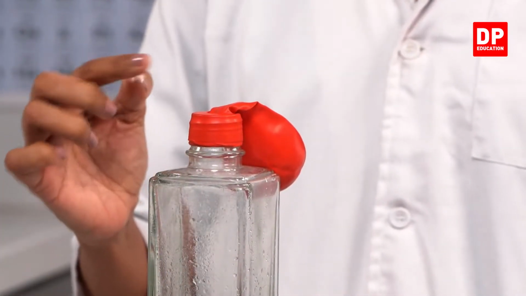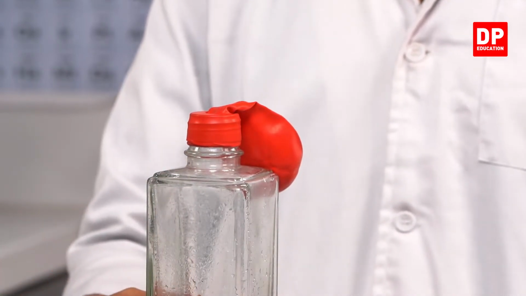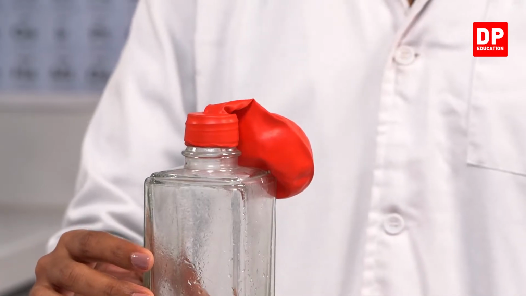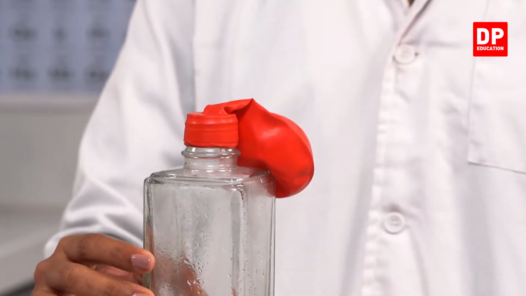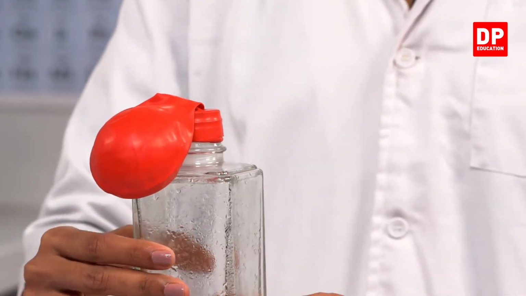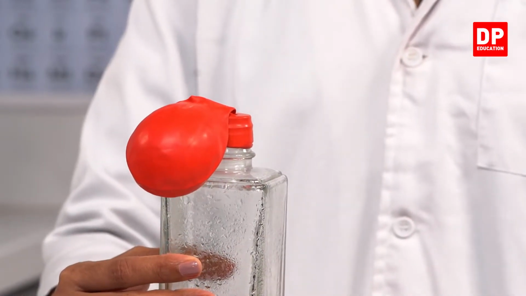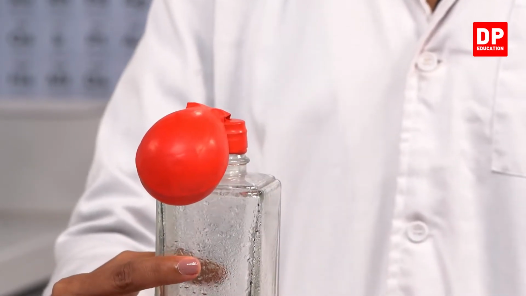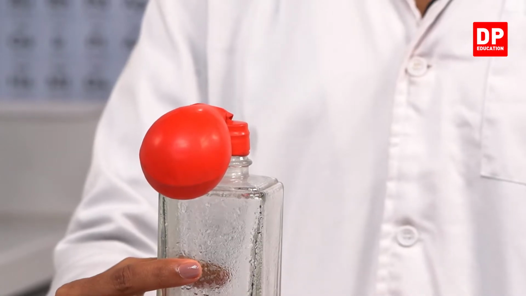Look what happens to the balloon. Look what happens to the balloon, children. The balloon slowly inflates. It happens very slowly.